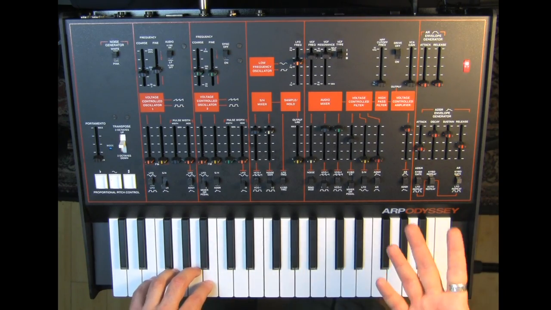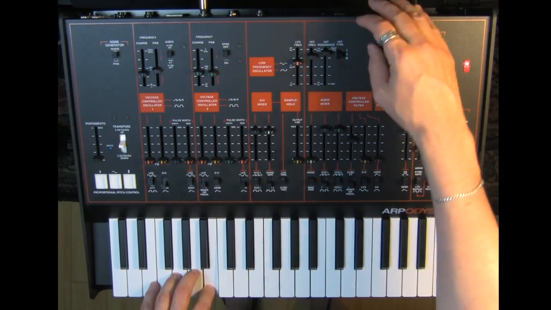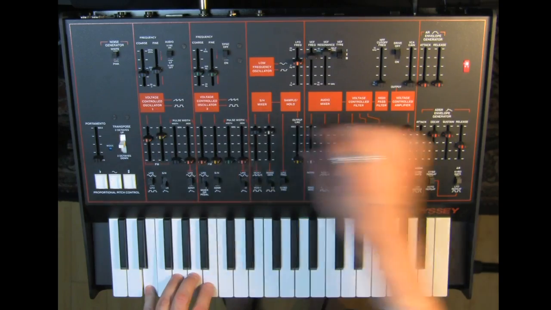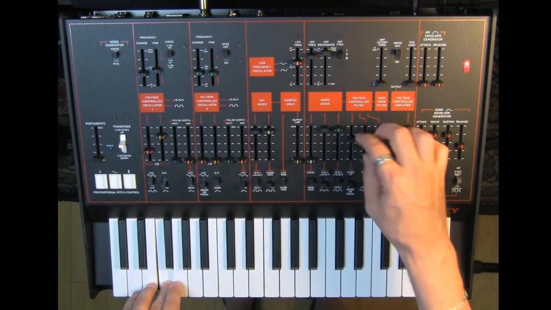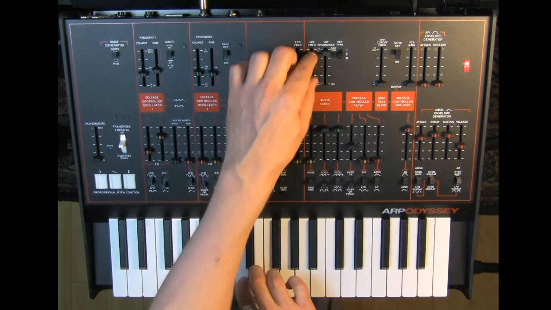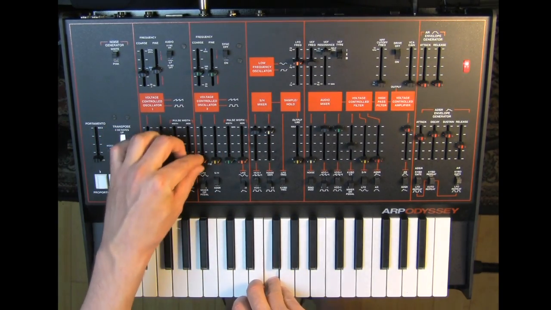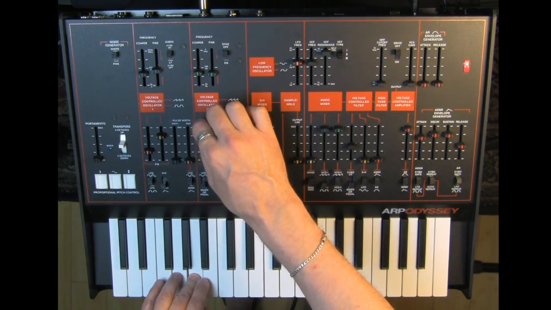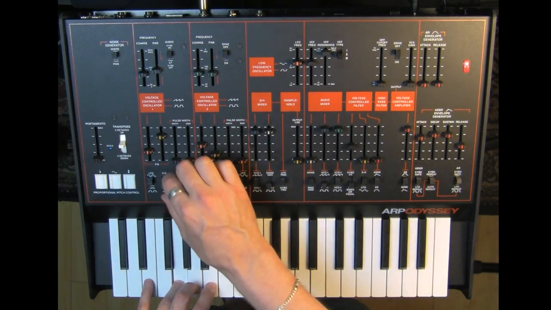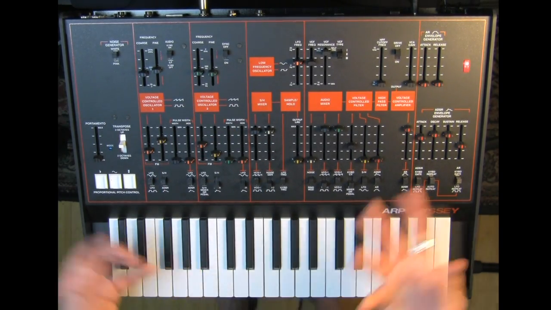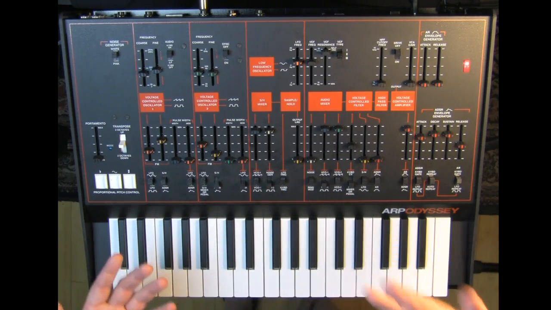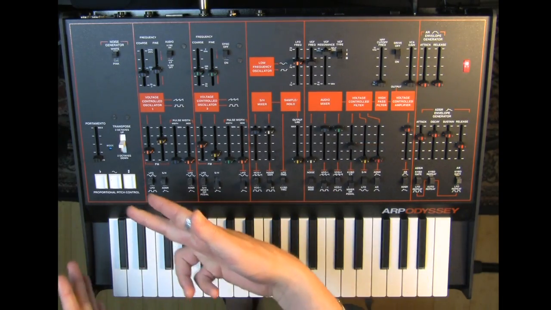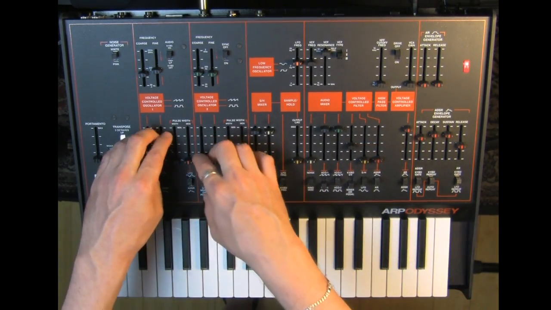Why don't we try it? Instead of just saying it, I'm going to show you. Ready? So yeah, by modulating the oscillators, you get a richer, more bizarre modulation of the filter from the oscillators. So you can get into some really strange, crazy territory there.